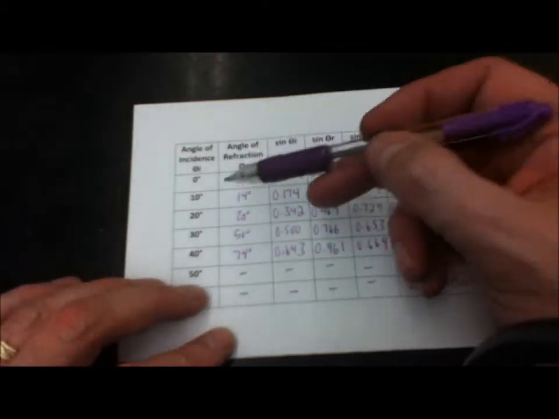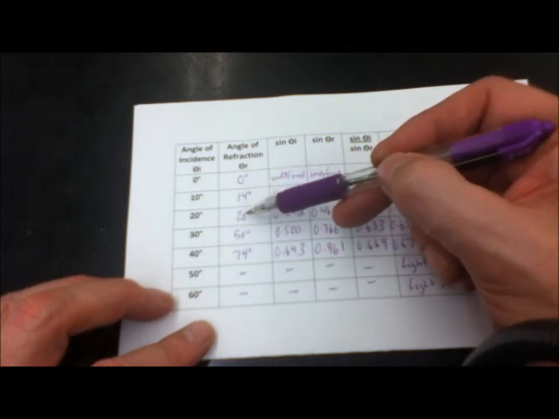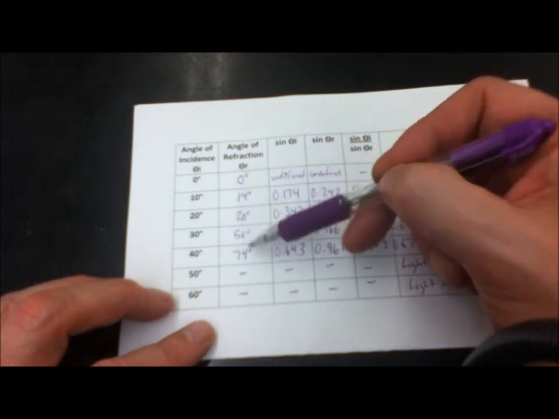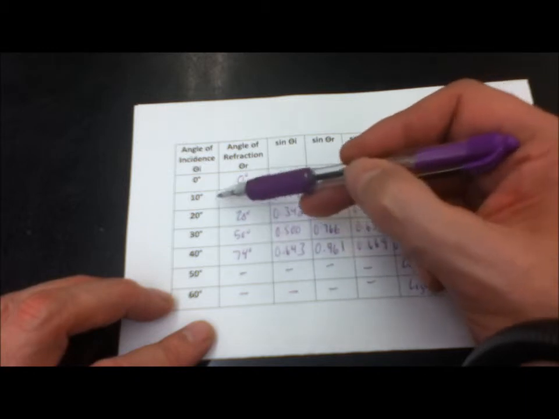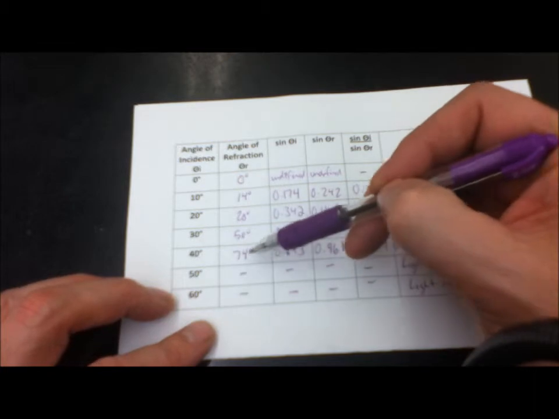Question 5: what do you notice about the refracted and reflected rays as the angle of incidence increases? You can see as we're increasing the angle of incidence, we're increasing the angle of refraction quite dramatically here. The difference between 10 and 14 is quite small. The difference between 40 and 74 is quite large. So we're actually increasing the refraction away from the normal.